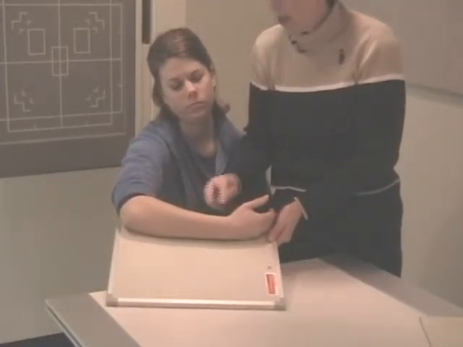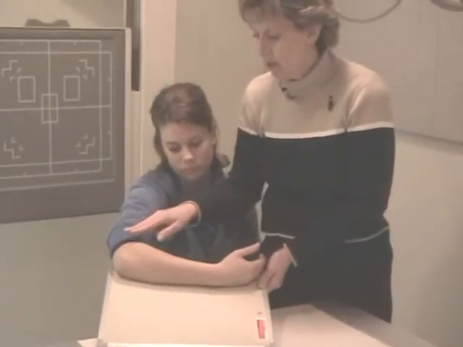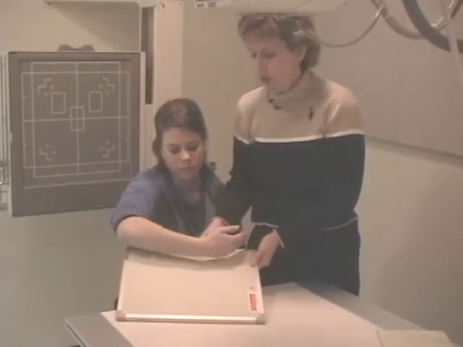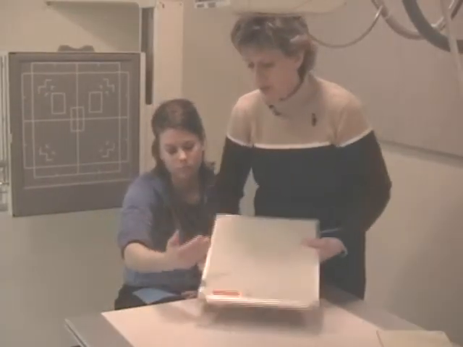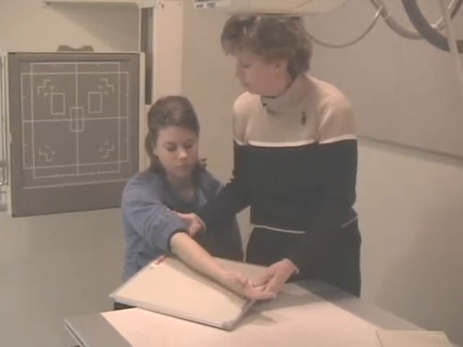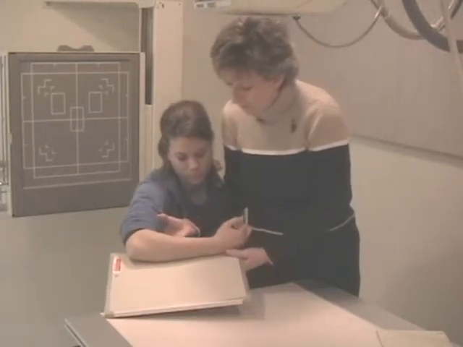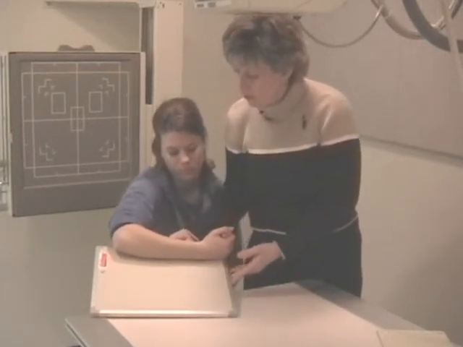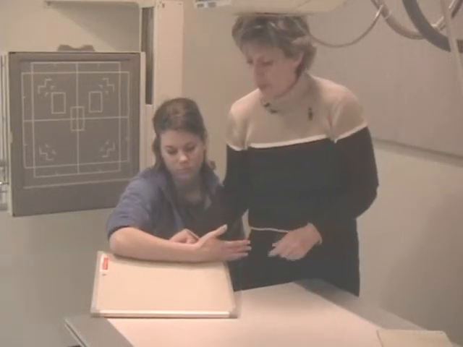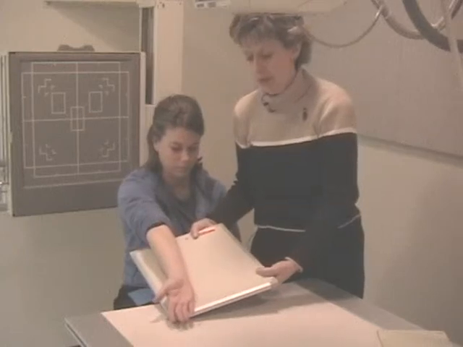Just always think about, in a lateral position, the forearm and the elbow will be bent, and you want the humerus coming off this edge of the film. For a proximal, it would be the same thing, other than the ID blocker is, I'm sorry, I said proximal, didn't I? Distal, the lateral would be on this side, the ID blocker would be towards the elbow, and then the AP would be on this side. Okay?